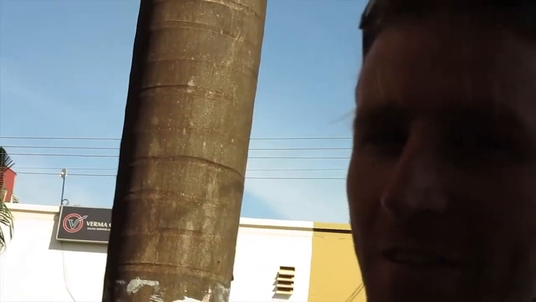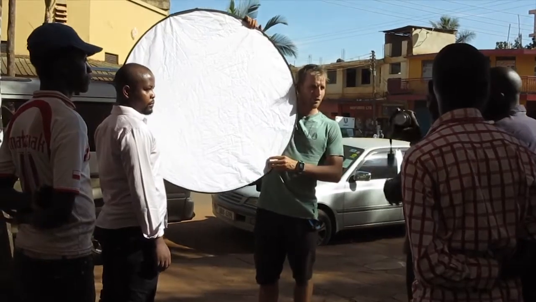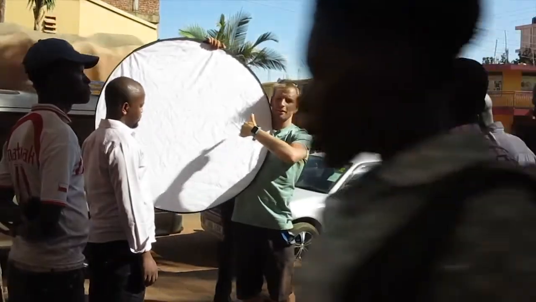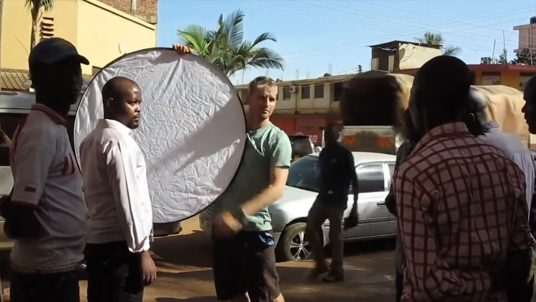So we're just showing these boys a bit of manual camera work. Working through apertures, shutter speeds, ISOs, working with the shadows, working with reflectors. Basically confusing them on the streets of Jinja, but having a good time. What we're doing is that natural sun hitting that and then bouncing into these shadows.